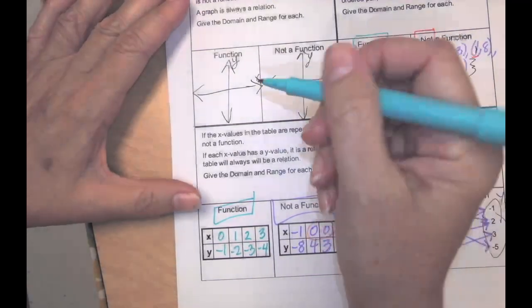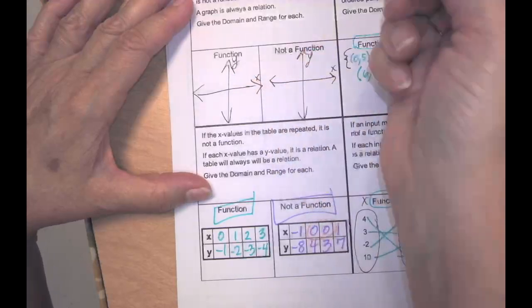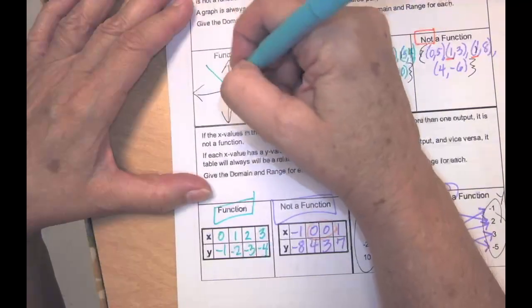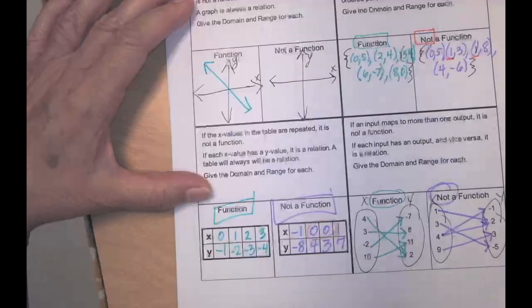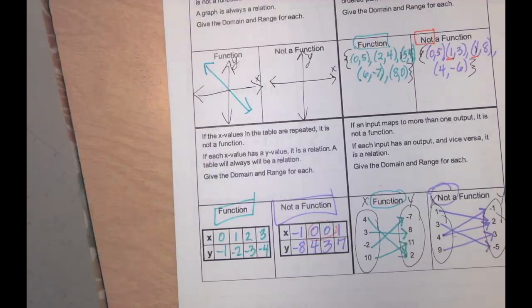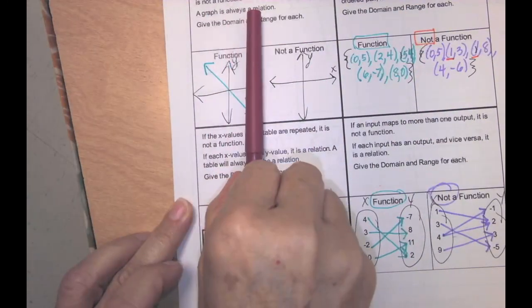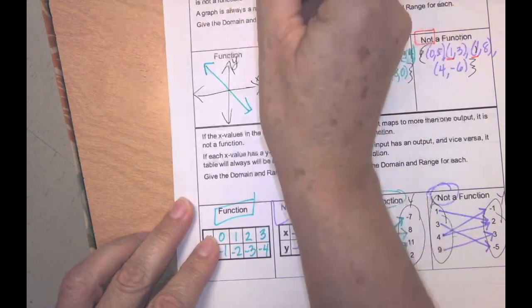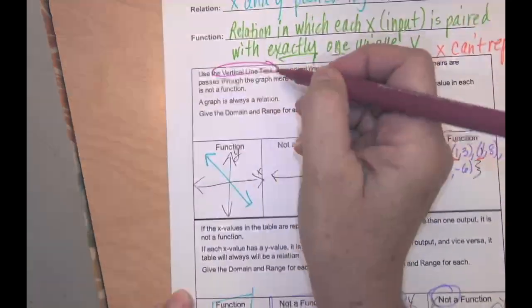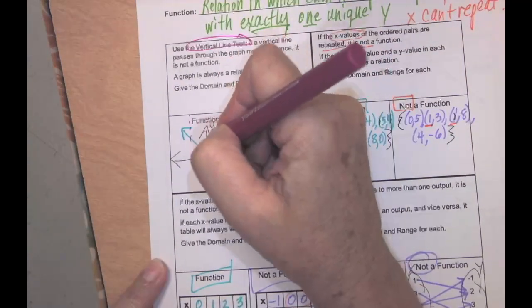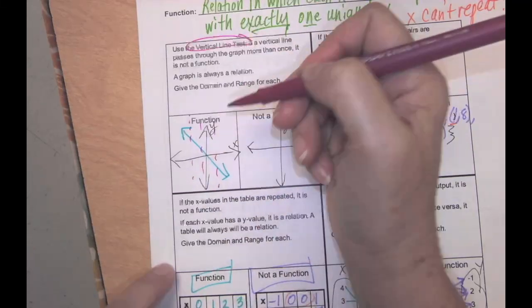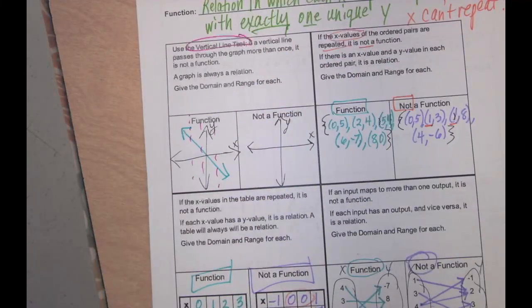Because if it's a function and X doesn't repeat, then if you did the pencil test, you put a pencil through it vertically. We call it the vertical line test. If any vertical line you draw anywhere only goes through that graph once, then it's a function.